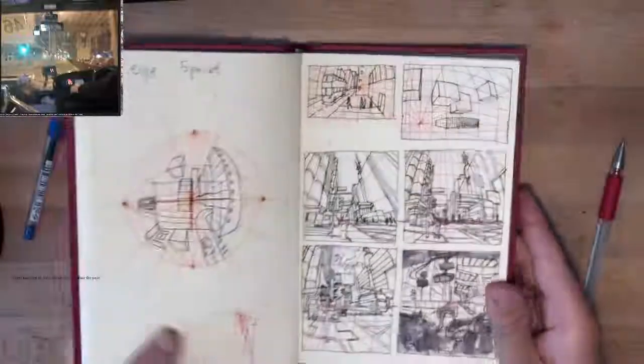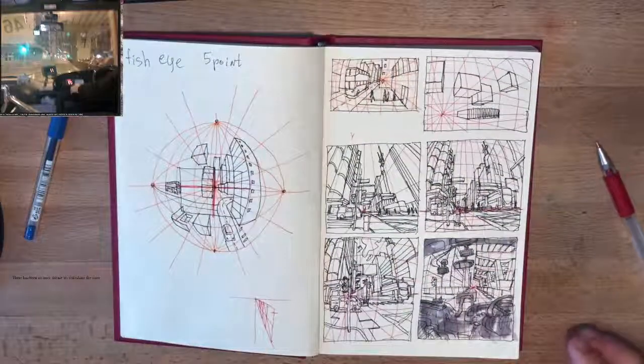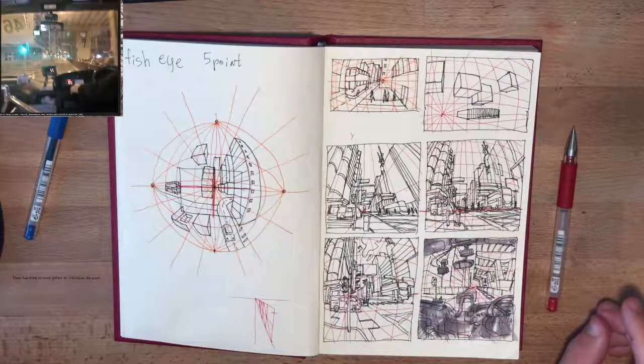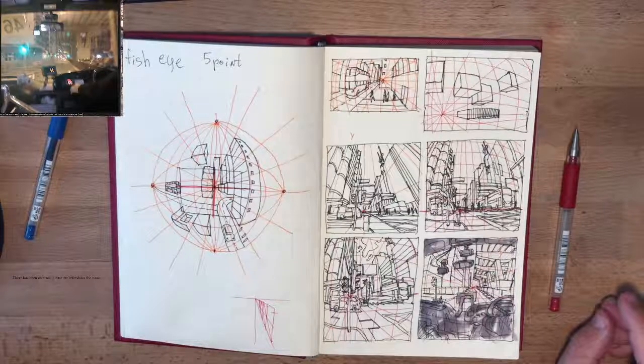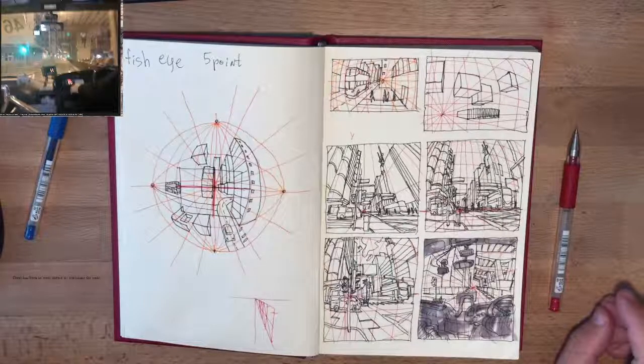So that's all for today, curvilinear perspective grids. See you in the next tutorials. I will talk about how to draw objects in perspective.